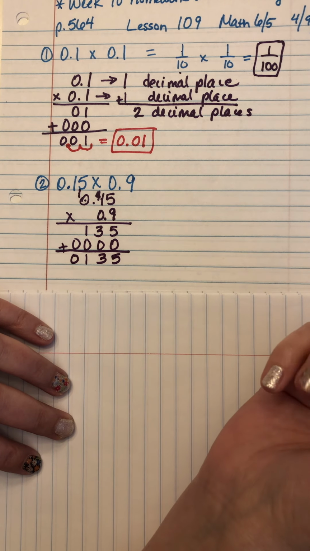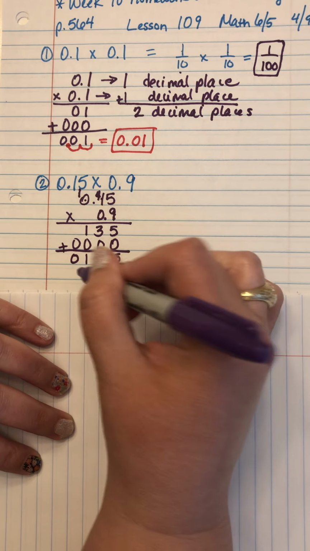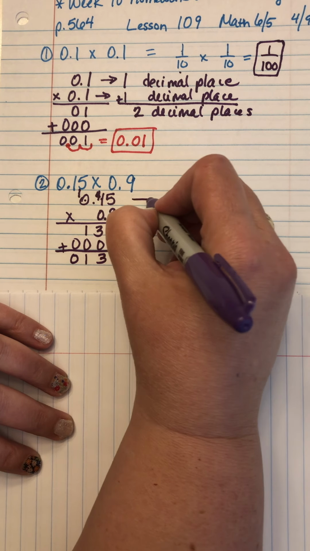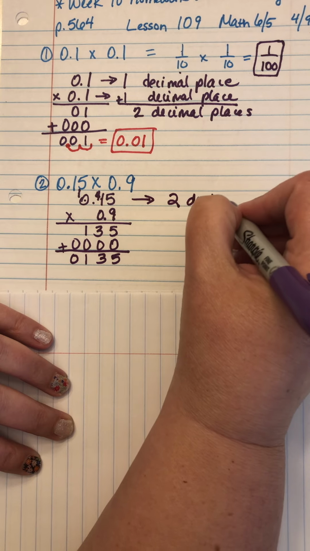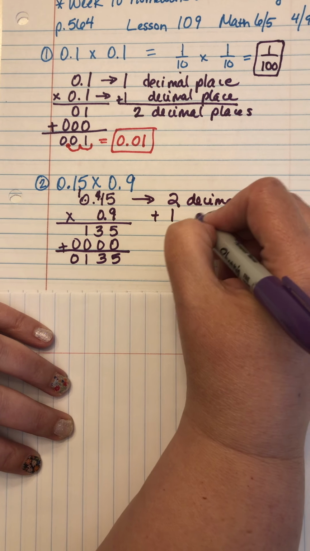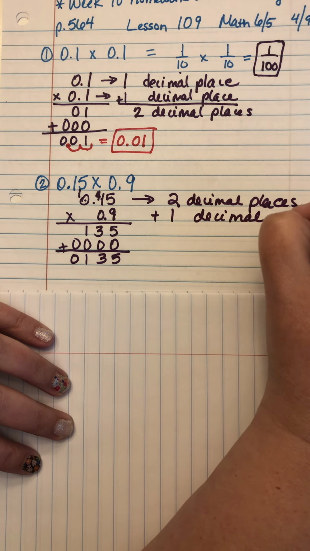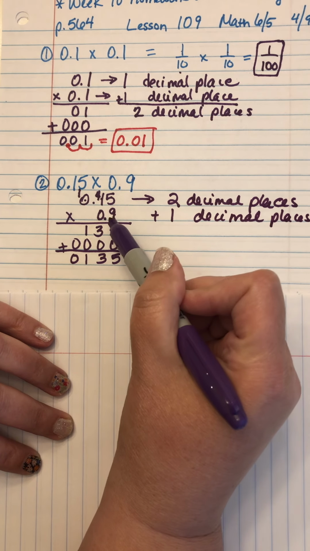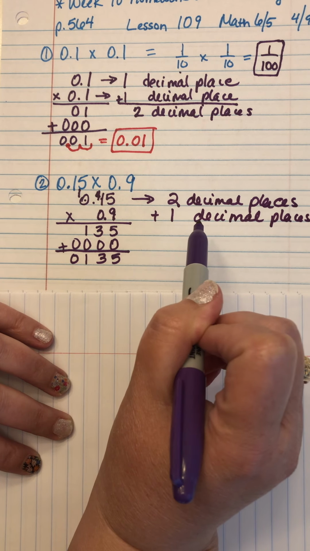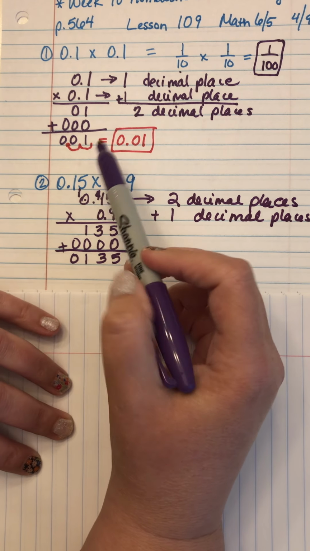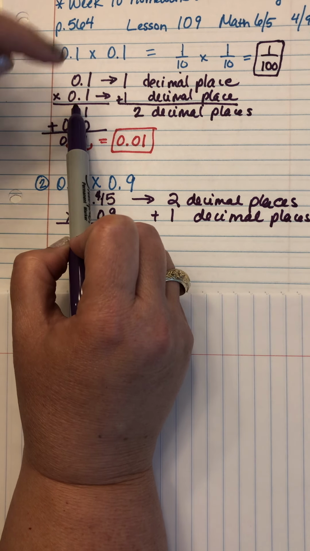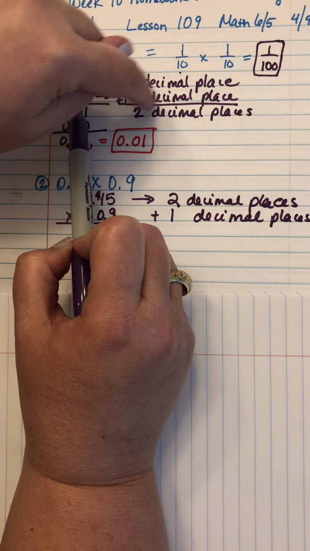All right, now I need to determine how many decimal places do I need in this answer. So up here, I look to my original numbers I multiplied. 15 hundredths has 2 decimal places. And 9 tenths has 1 decimal place. Remember, I don't know that I've said it this video, but just as a reminder, decimal places are the amount of digits to the right of the decimal. Okay, so that's what I'm counting. Let me go back up on this one. Here's the decimal. To the right of it, there's 1 digit. Here's this decimal. To the right of it, there's 1 digit. So that's where I get my 1 decimal place from.